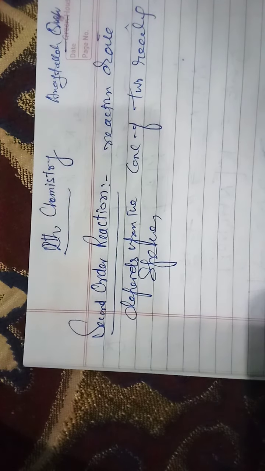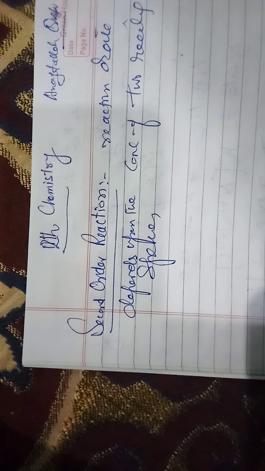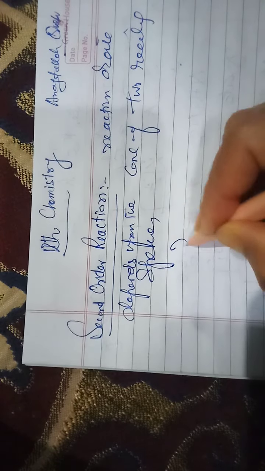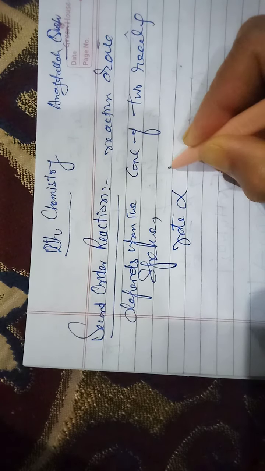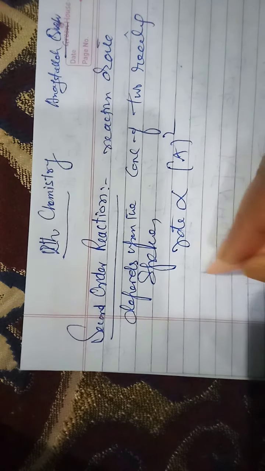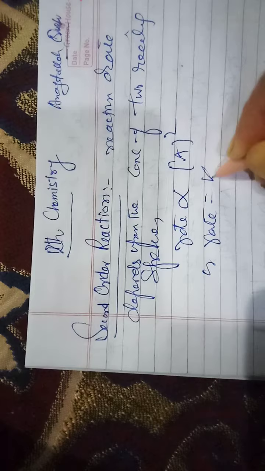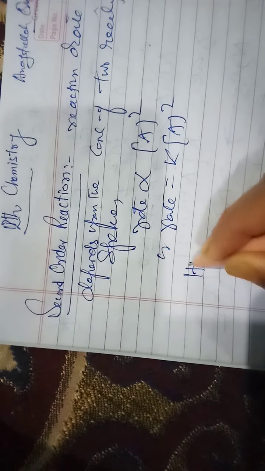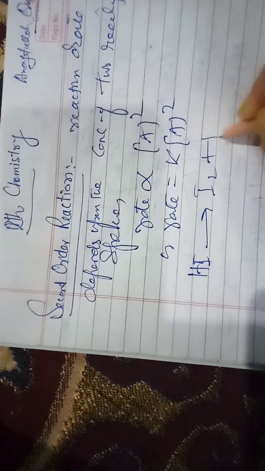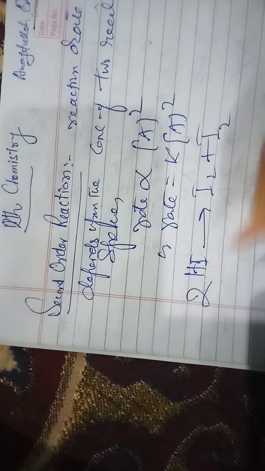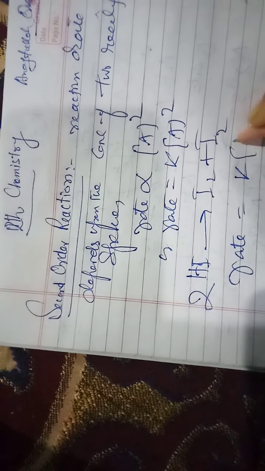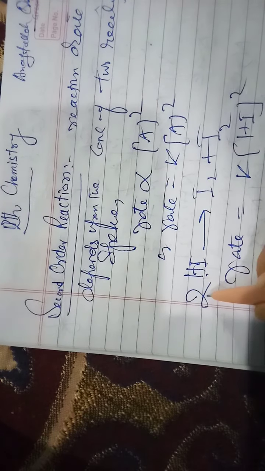That is, two reacting species, whether the same element, substance, molecule, or different molecules. For example, the rate is directly proportional to A raised to the power 2, or rate is equal to k into [A] raised to the power 2, where [A] is the molar concentration of the reactant. For example, hydrogen iodide decomposition gives H2 plus I2; twice HI. Here rate is equal to k into [HI] raised to power 2, the molar concentration with the stoichiometric coefficient.